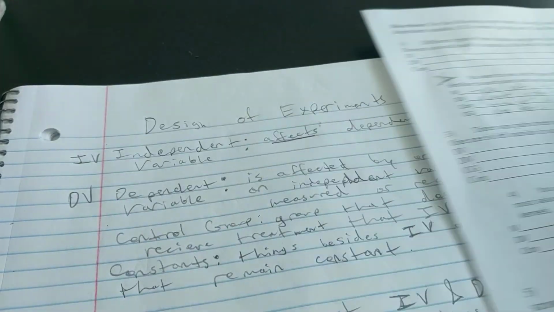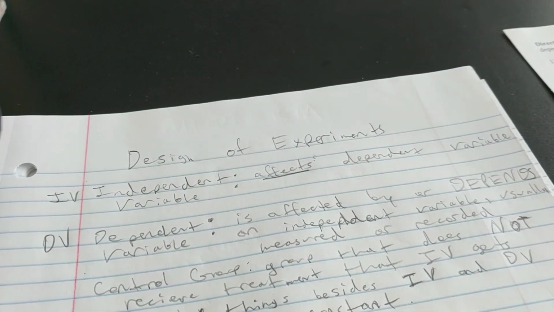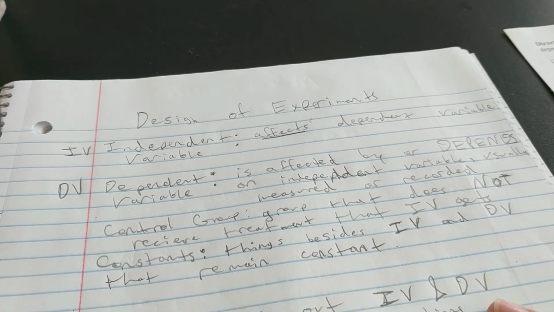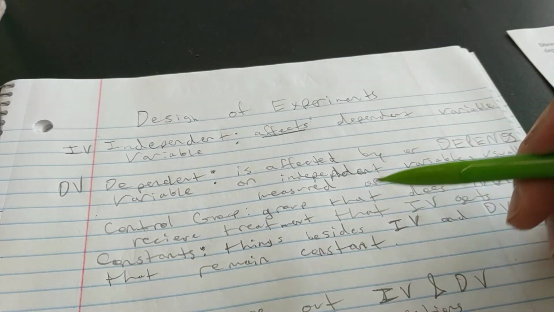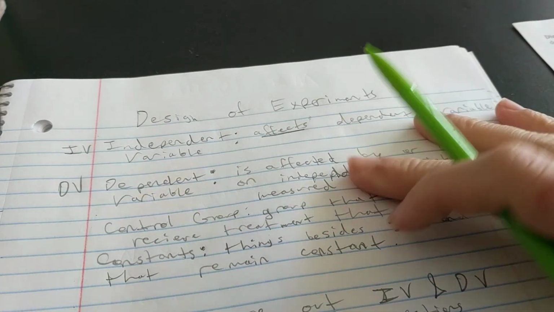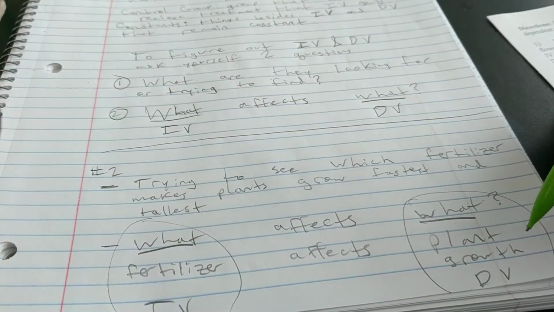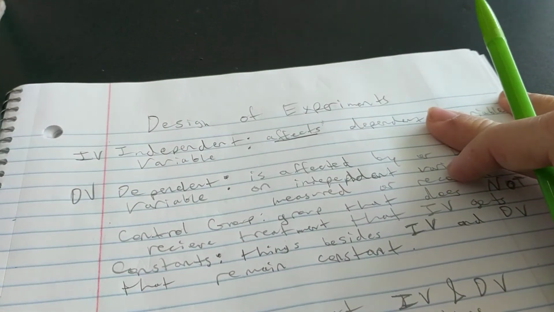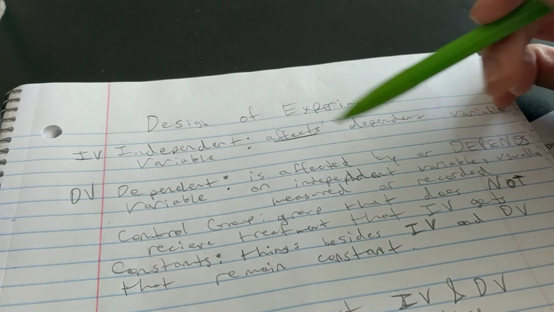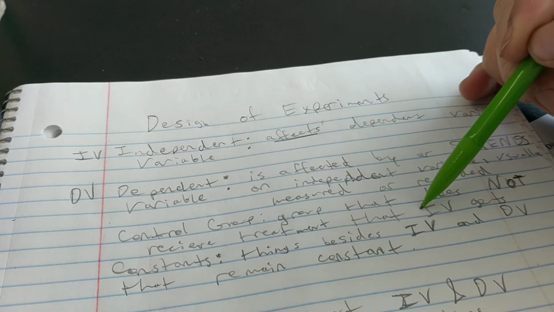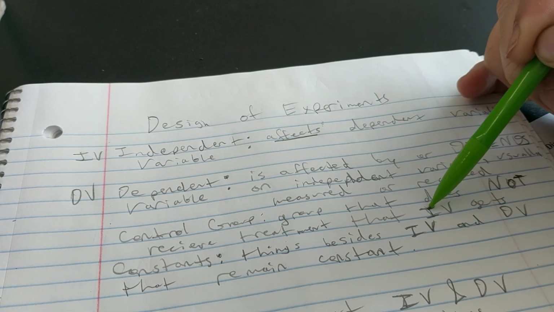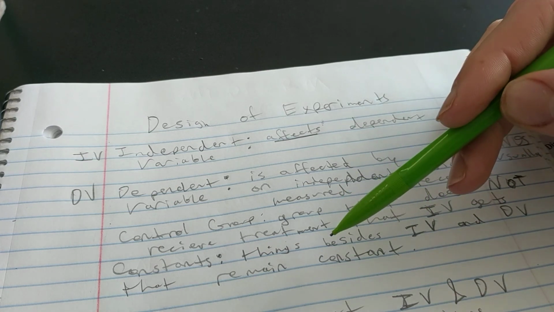Okay, so just to reiterate, independent affects the dependent variable. Dependent depends on the independent variable. It's usually the one that's recorded or measured, like plant height or plant growth. Control group, a group that does not receive the treatment that the IV gets. And then the constants is just everything besides the IV/DV has to remain constant.